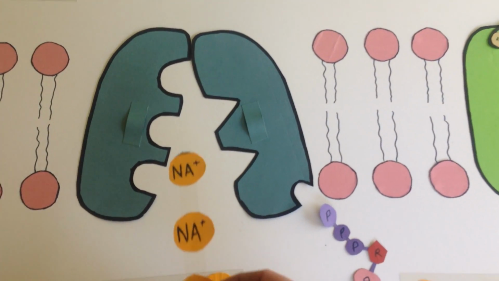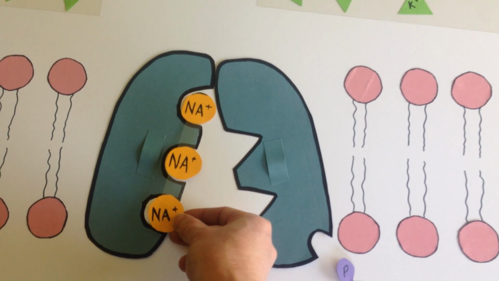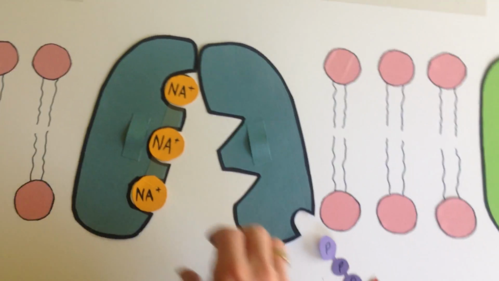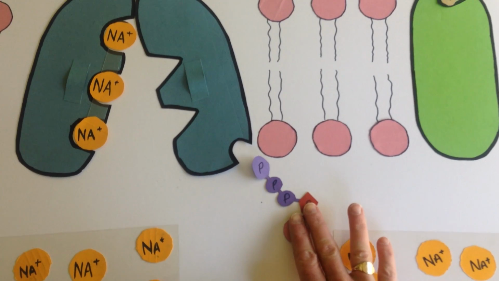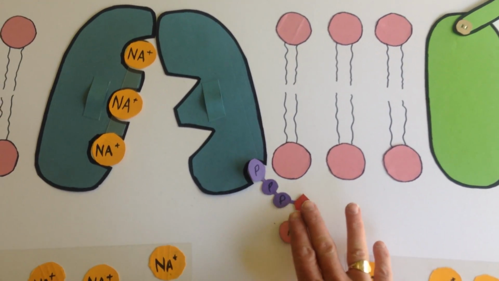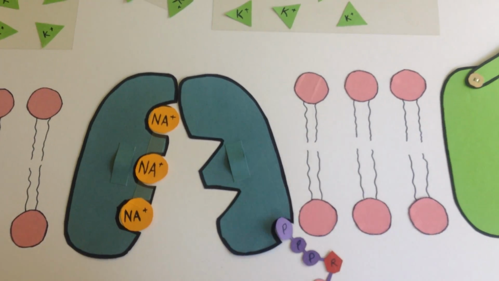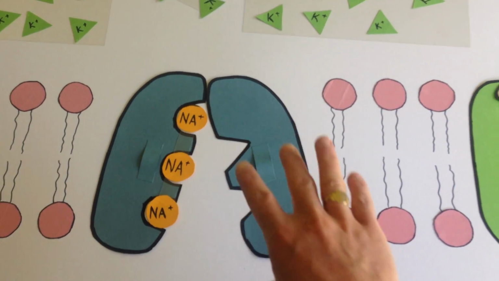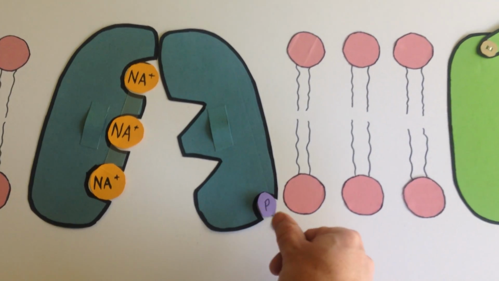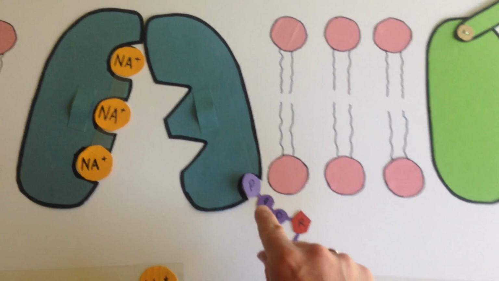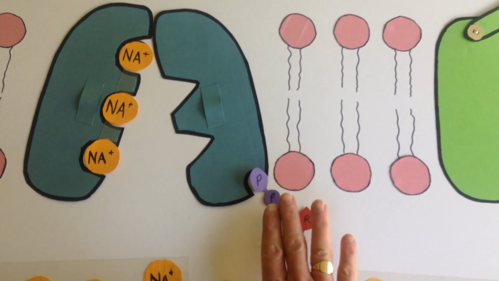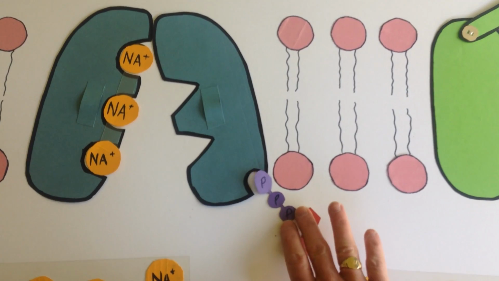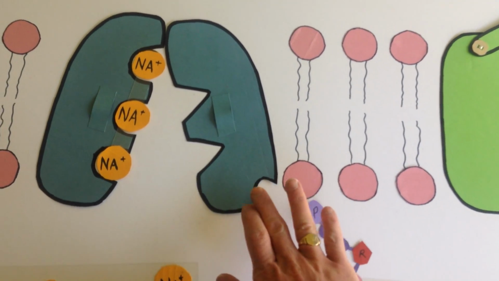They've got a really high affinity for sodium, so sodium then goes into these little sites. And with the aid of some ATP, which binds to the side of this sodium-potassium pump, it changes the shape of the pump. One of these phosphate groups breaks off and you end up with ADP, but I haven't segregated that for you, so we'll just imagine that one of them has just broken off into there.